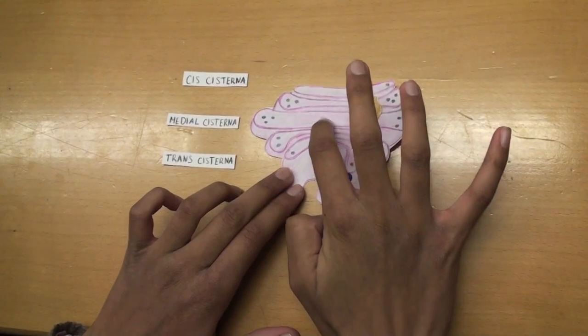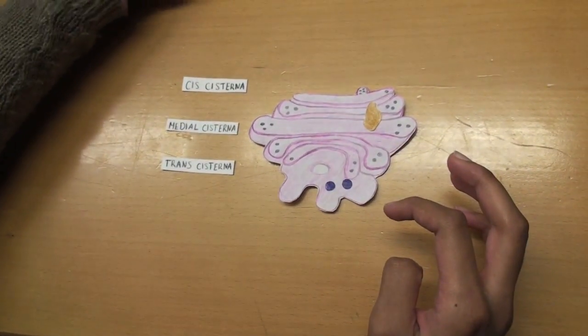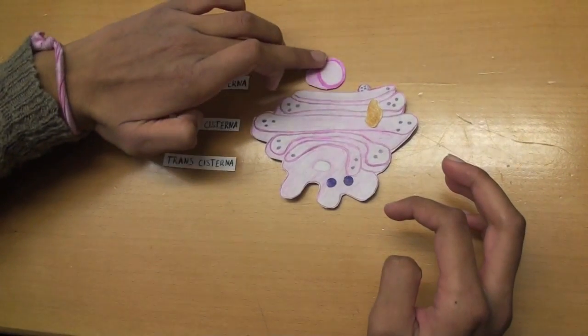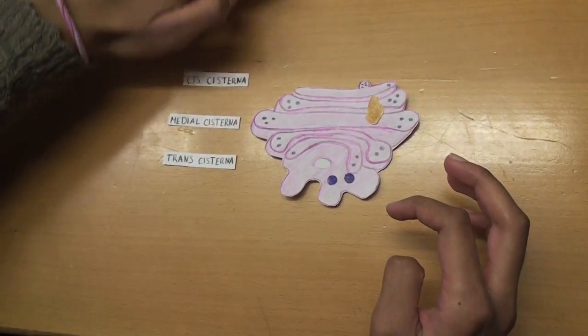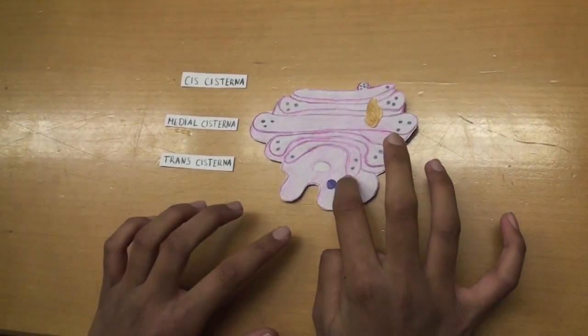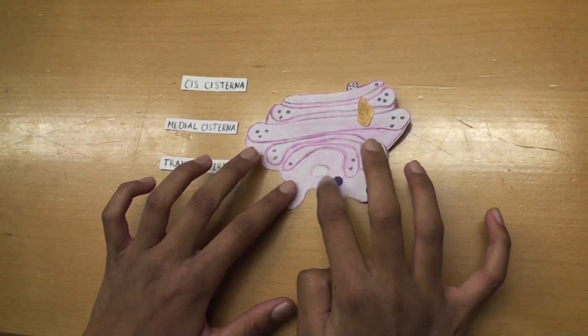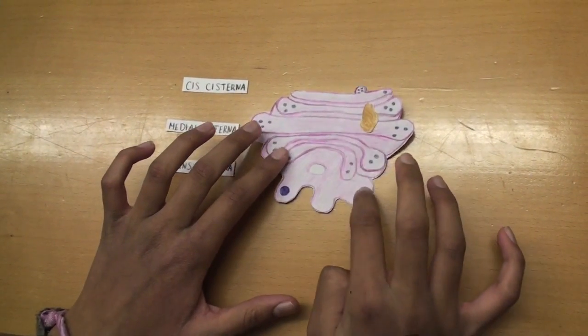New vesicles from the ER continually supply new cis cisternae as trans-Golgi network vesicles mature. Within the trans-Golgi network, proteins are sorted and grouped by their final destinations. This sorting and grouping is accomplished by receptor molecules embedded in the membrane of the TGN.